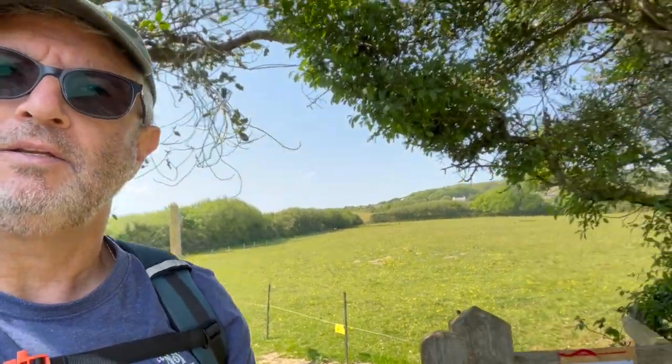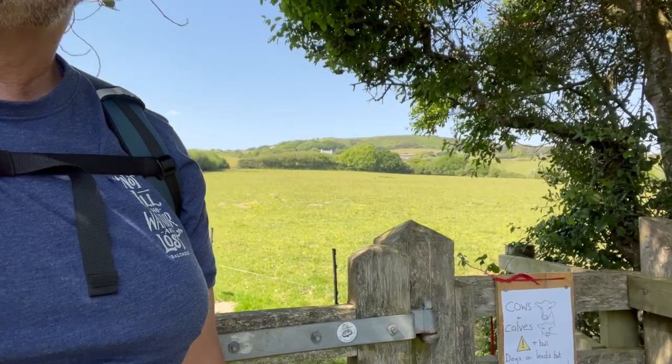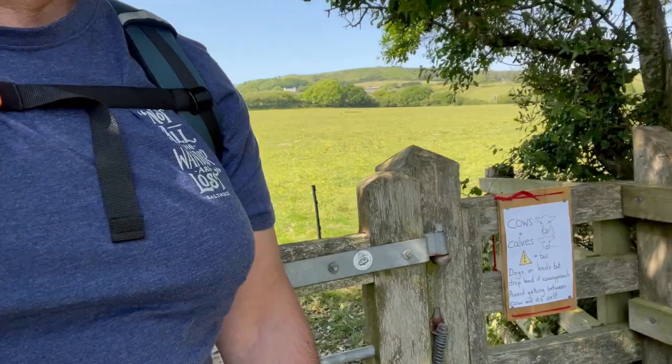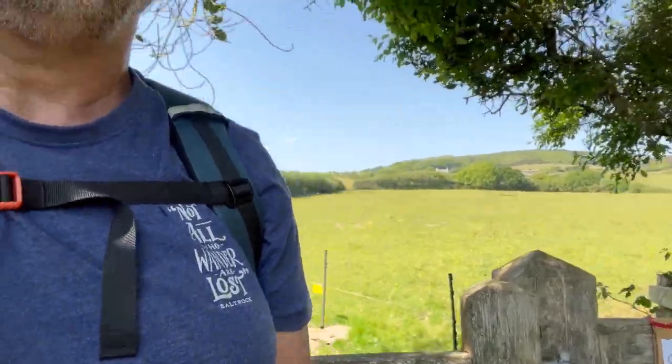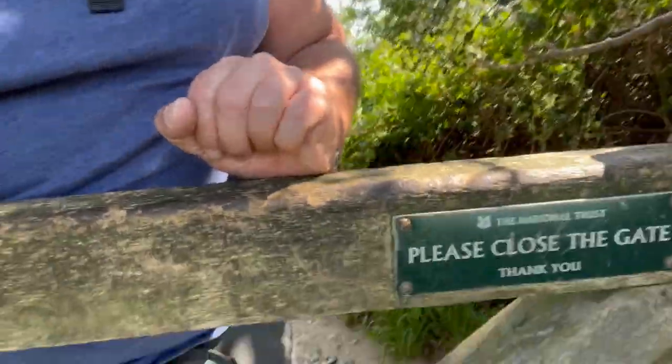National Trust properties often go through farmland that's used here in the UK on a commercial basis, and you often see signs like this, which tell you about cows and bulls and how to be careful. And of course, if you are going across land that's in use, you always need to close the gate.